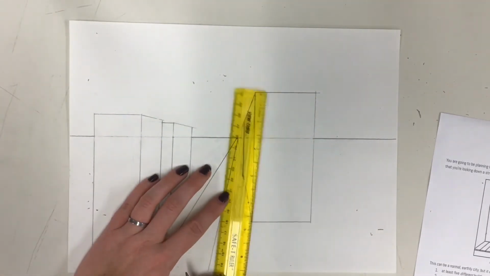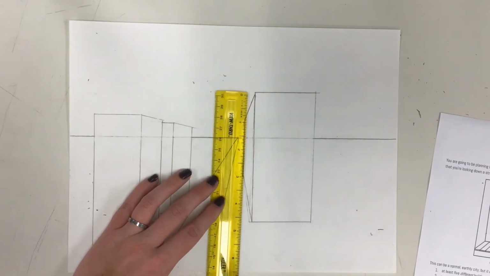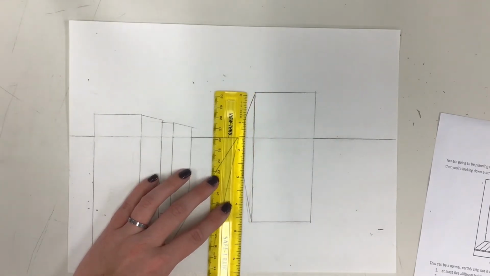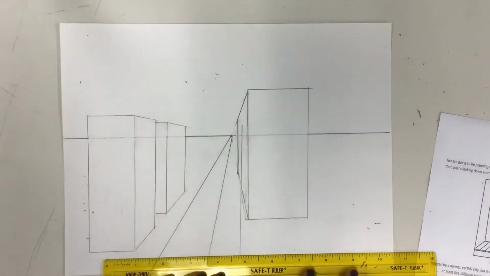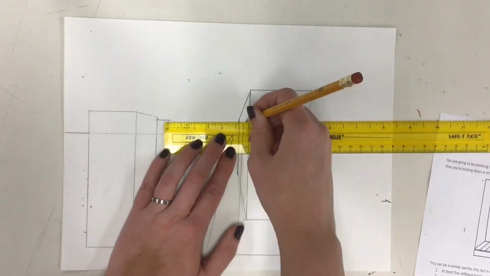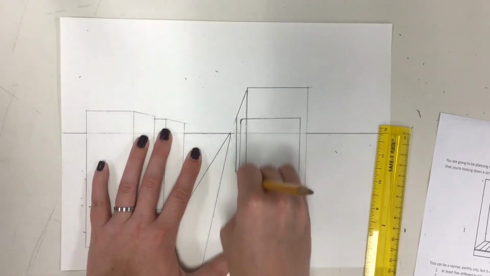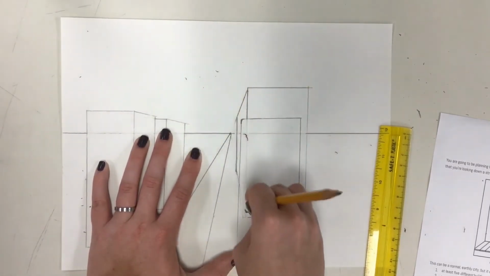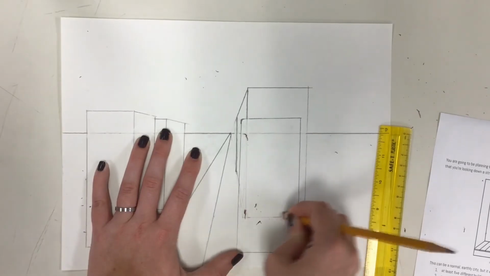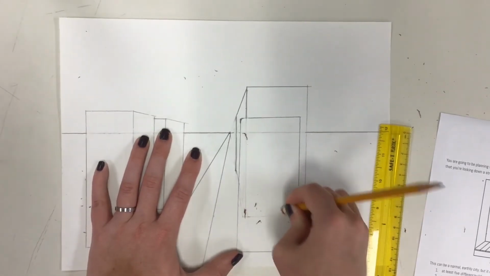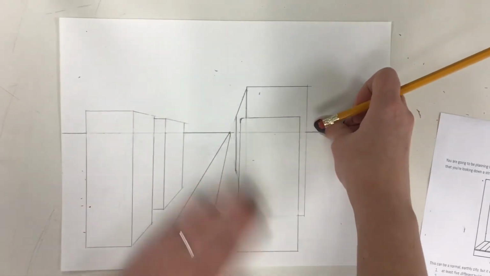So I'm going to make this one a little bit closer to the road maybe, because buildings are not always lined up perfectly. Okay, so there's my rectangle, and now I'm going to erase all of this mess that's inside here. And again, this is why you wouldn't really want to put doors and windows and stuff on, because you may end up erasing it and then you're just going to be sad about it.